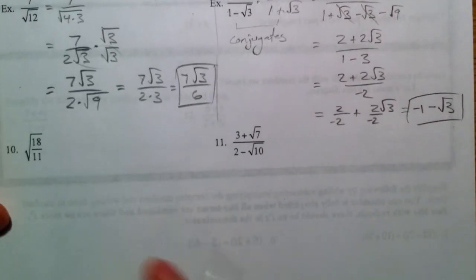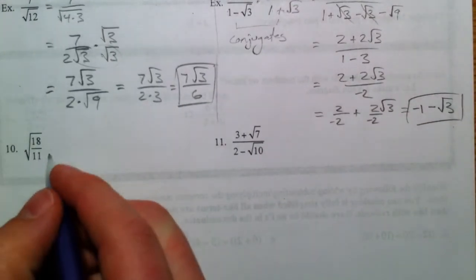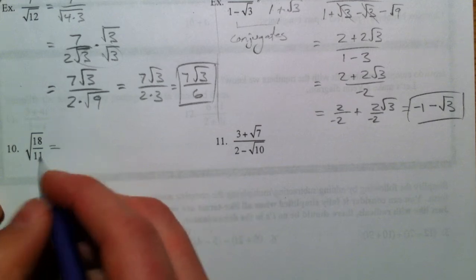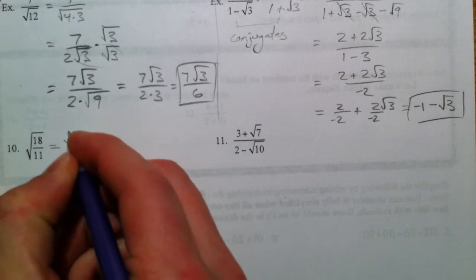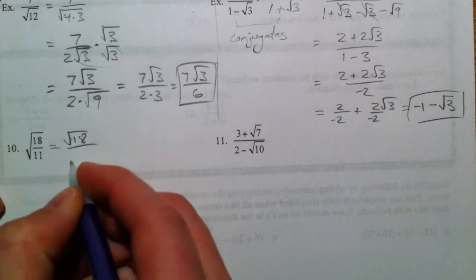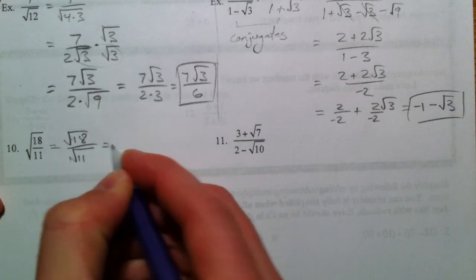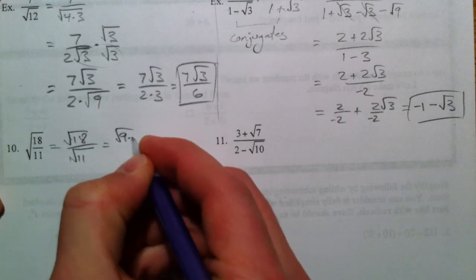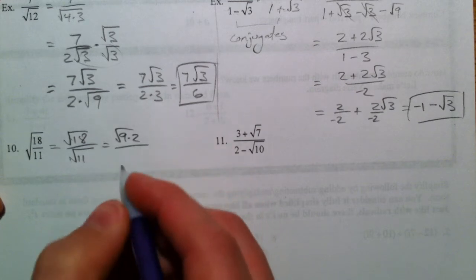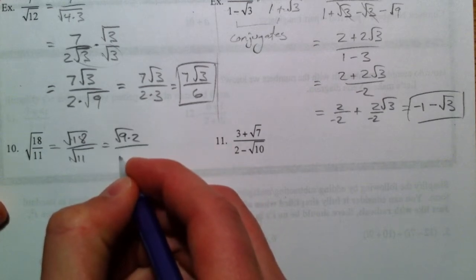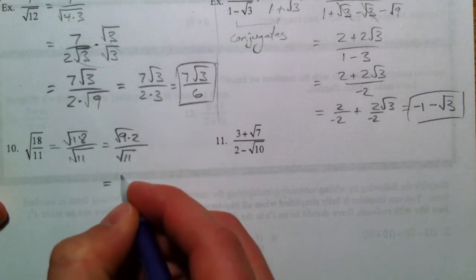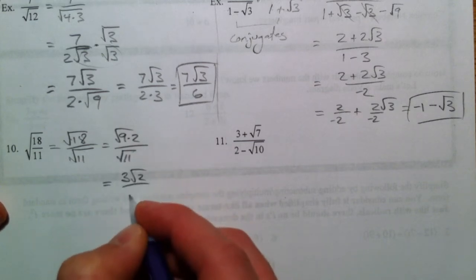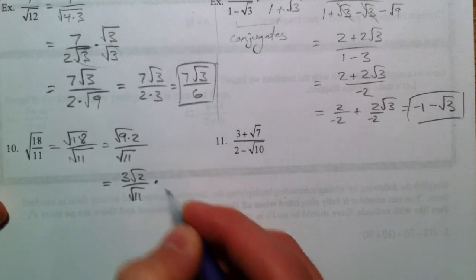You guys can try the next 2. So I'm going to simplify the top first. I have the square root of 18 over the square root of 11. I can separate that. Square root of 9 times 2, so 3 root 2 over root 11.